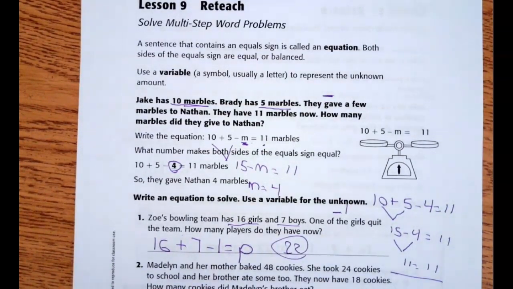All right, so you're going to have a couple word problems that you need to do. Take your time, write your equation out. Think about what the words are telling you. All right, guys, have fun.